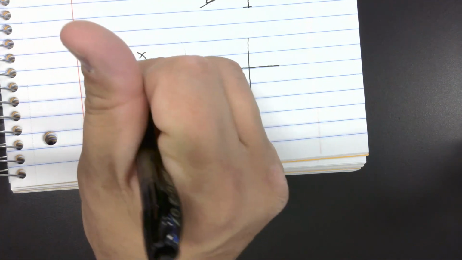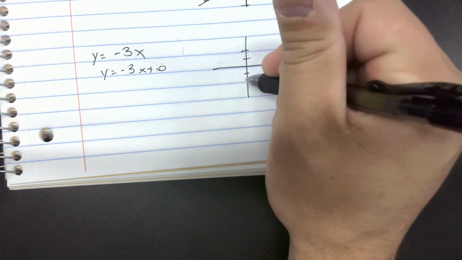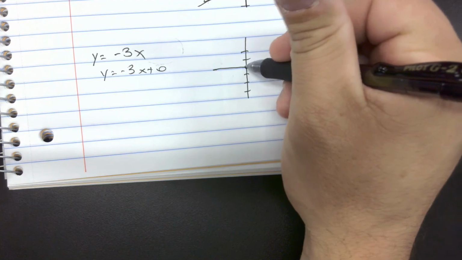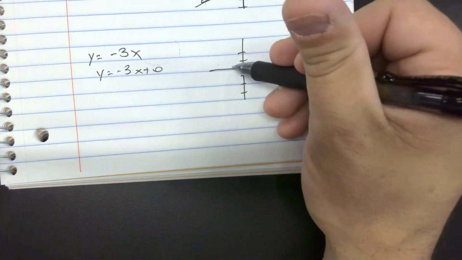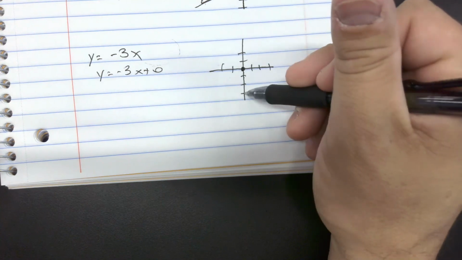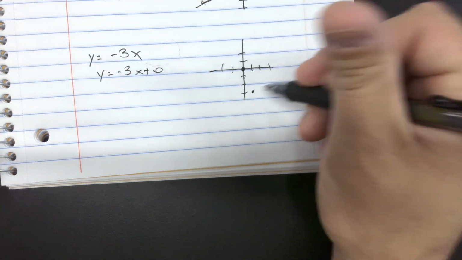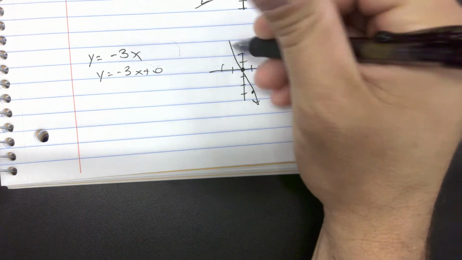So this is the exact same thing as writing plus 0. So our y-intercept is the origin, or just 0, 0. From there you're going to go down 3, right 1. Nora did it. She got it figured out.